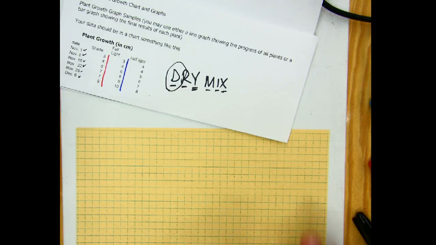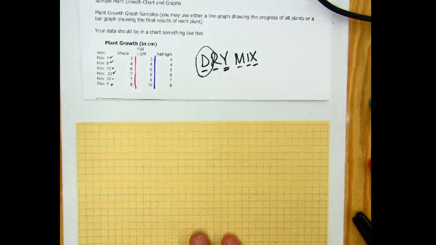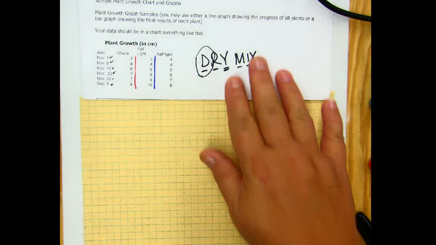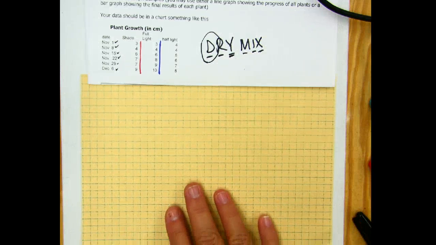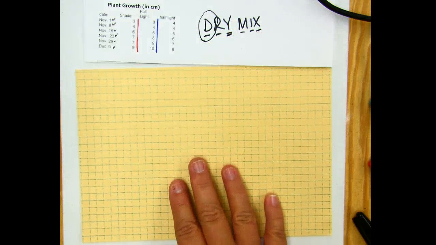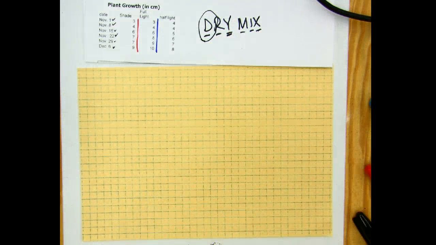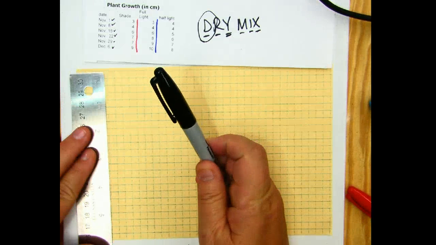Okay, so now we're going to take the same data and make a bar graph. A bar graph is great when you want to represent data sets side by side, so you can compare the data sets. It's really good to show this kind of information for science data.